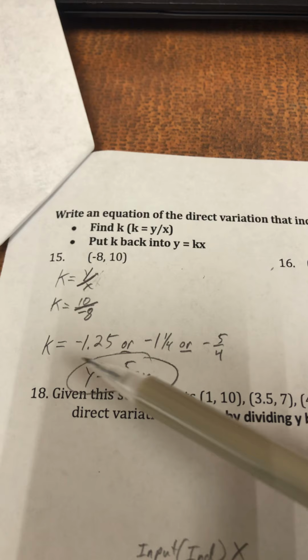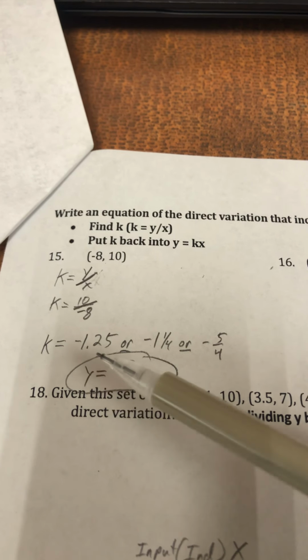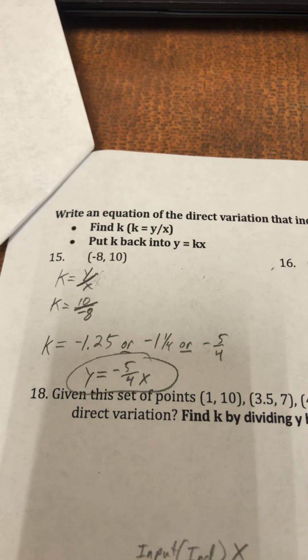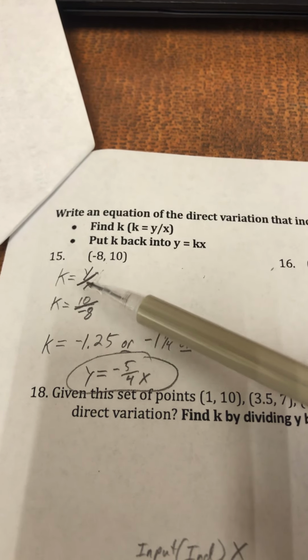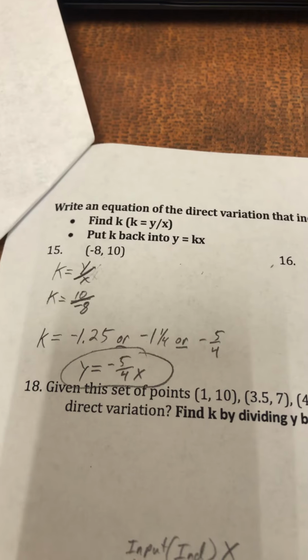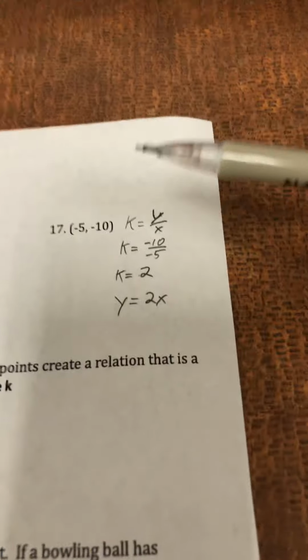I just plugged that k value that I solved for back into the equation. How did I get that k value? From what they told me to do up here. I took the y divided by x. Y divided by x gave me my k, that constant of variation. Try 16 on your own.